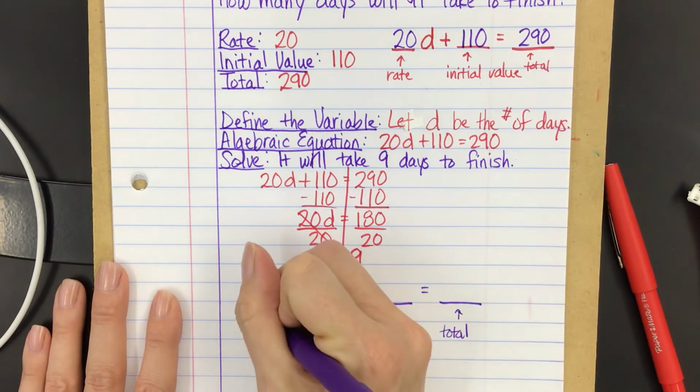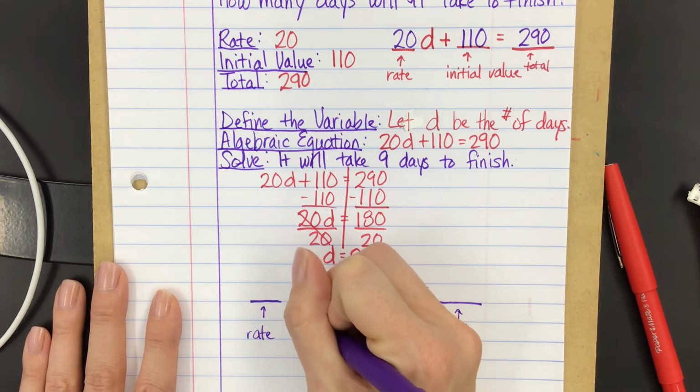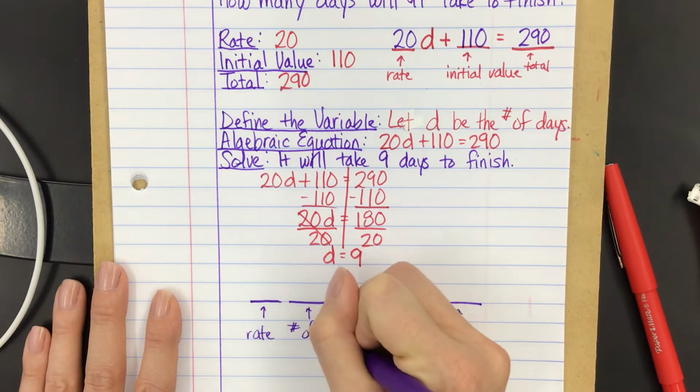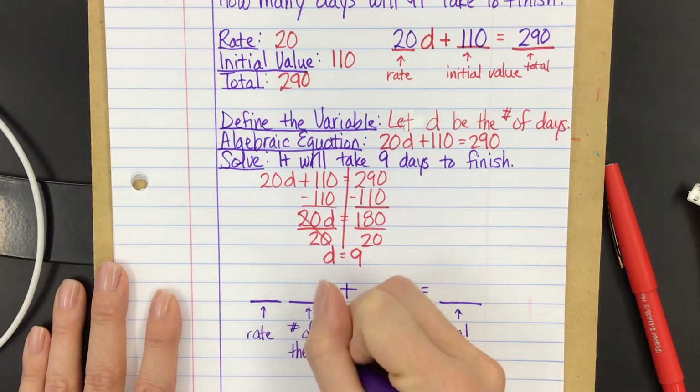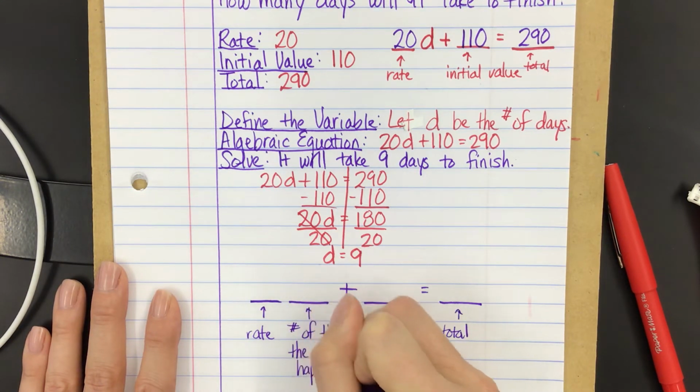This right here is your rate. And this right here is the number of times the rate happens. Okay.